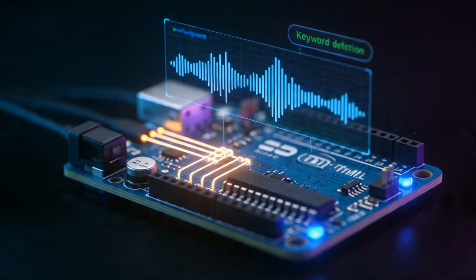Step 3. Select a runtime. ONNX Runtime is the universal choice. It handles hardware acceleration across all major platforms. TensorFlow Lite targets mobile and microcontrollers. TensorRT from NVIDIA maximizes throughput on Jetson devices. Core ML is Apple's on-device runtime.